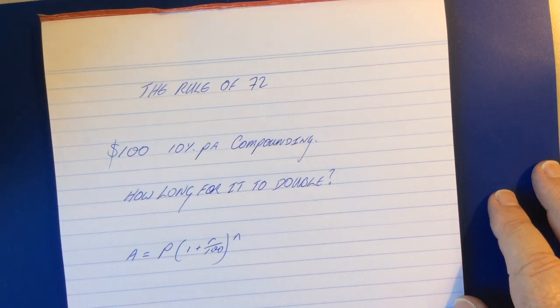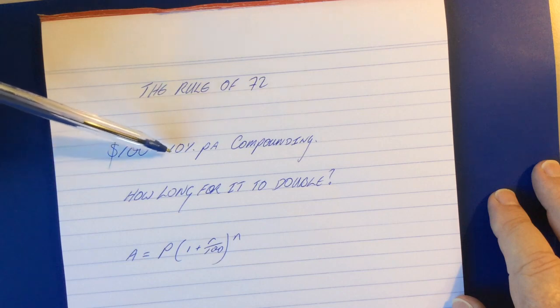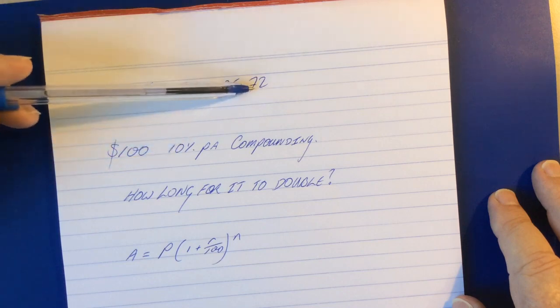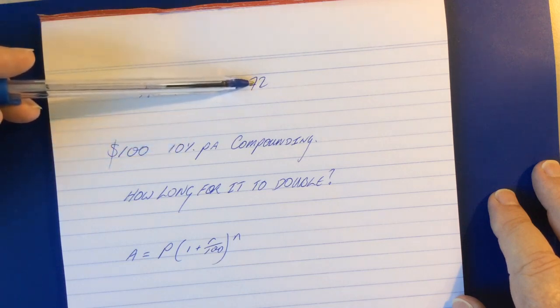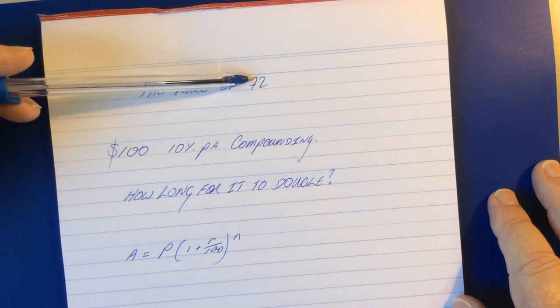Well, the answer is a little bit over 7 years, I think. And how do I work that out? I take this number and divide it into this number. And it gives me an approximation.